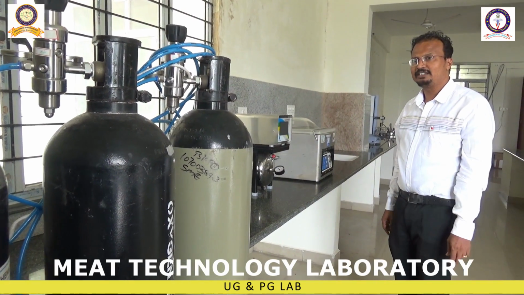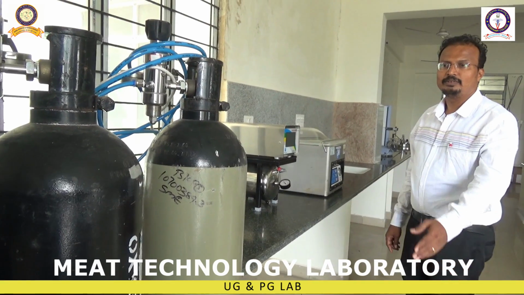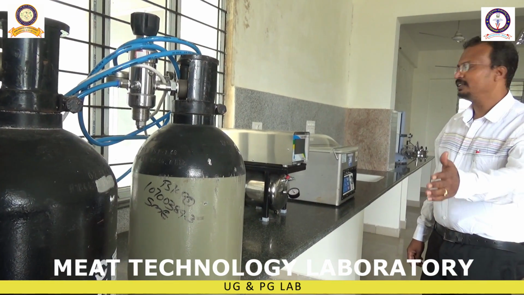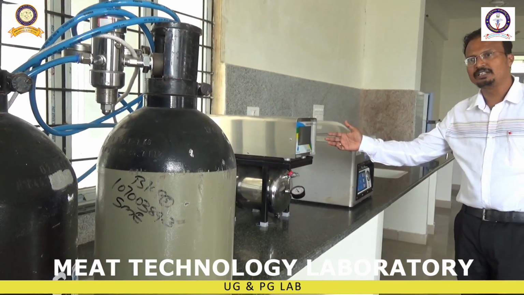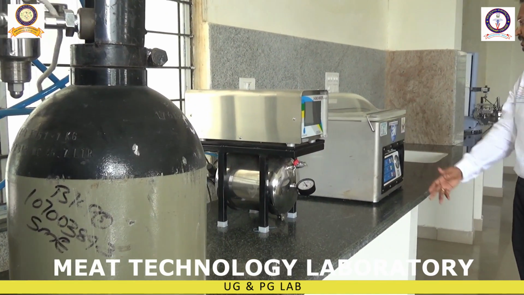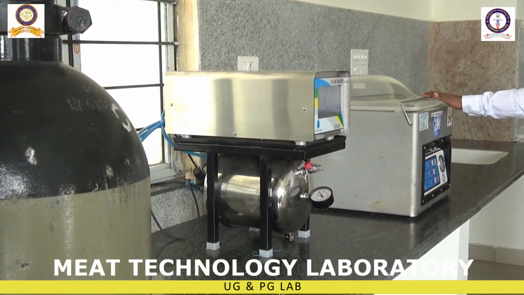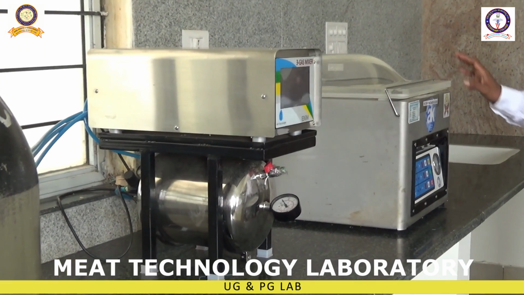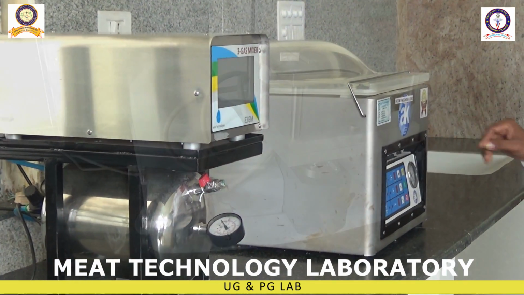Atmosphere packaging unit, and these are the gas cylinders of carbon dioxide, oxygen and nitrogen, which form a gas mixture. Once this mixture is made, the product will be packed here. So it's modified atmosphere packaging, and it improves the shelf life of meat food products.